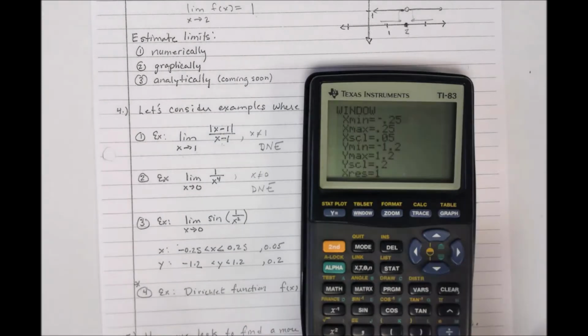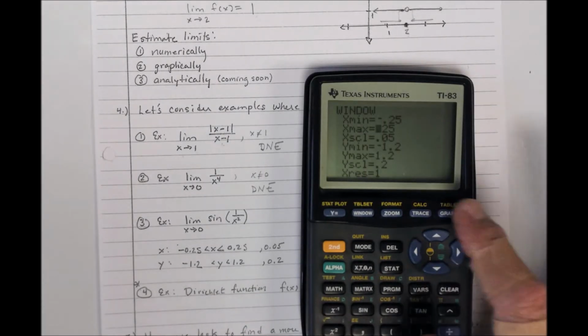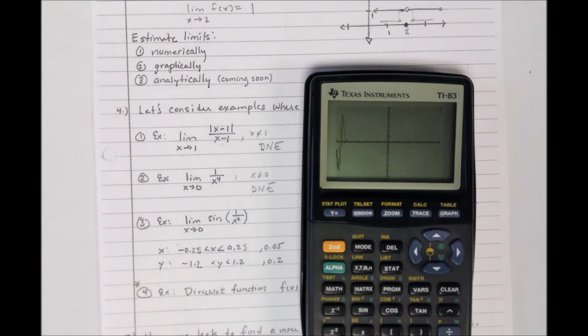Okay, I think I've got that changed now. So let's go ahead and enter that in, and let's graph this. Now watch what happens with your graph. See how it's kind of bouncing back and forth there? It's kind of all over the place.